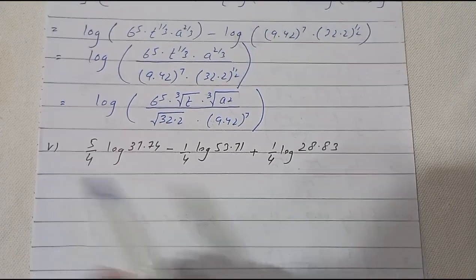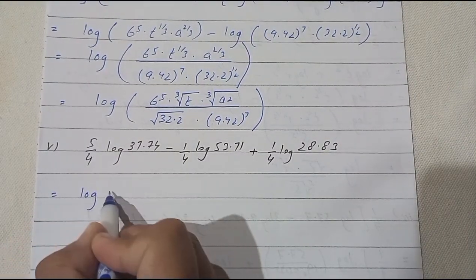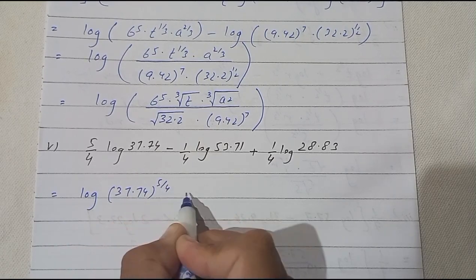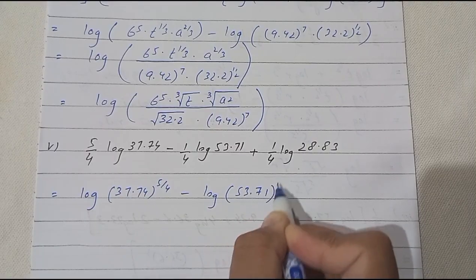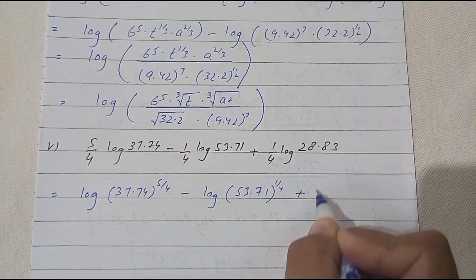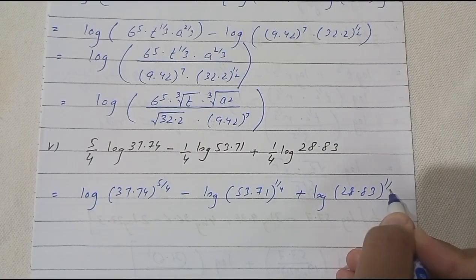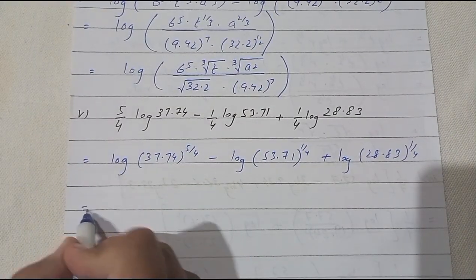Question part number 5 is 5 by 4 log of 37.74 minus 1 by 4 log of 53.71 plus 1 by 4 log of 28.3. So first we apply the power law. 1 by 4 is the power of 28.3.